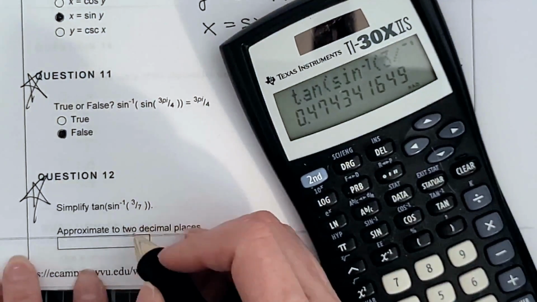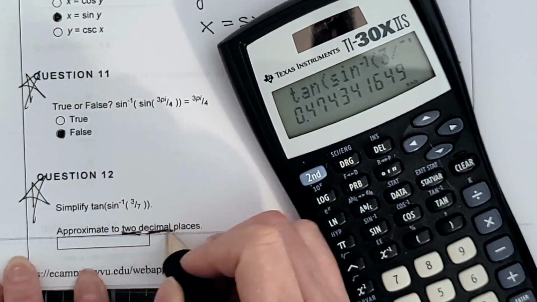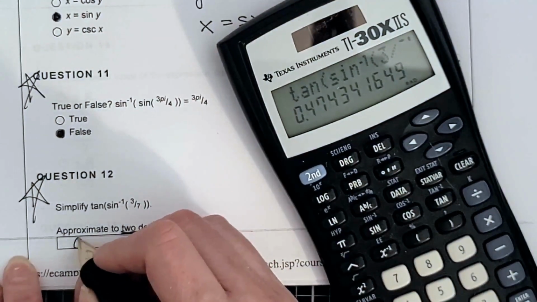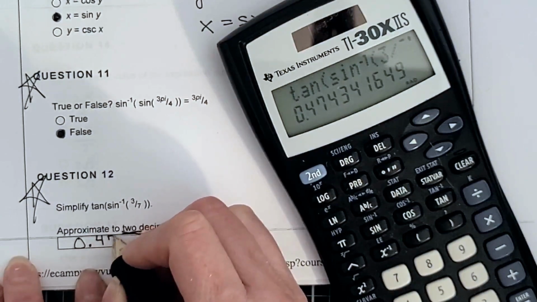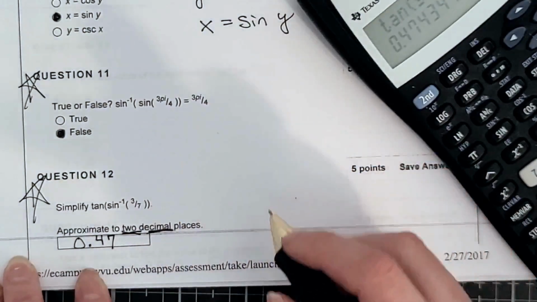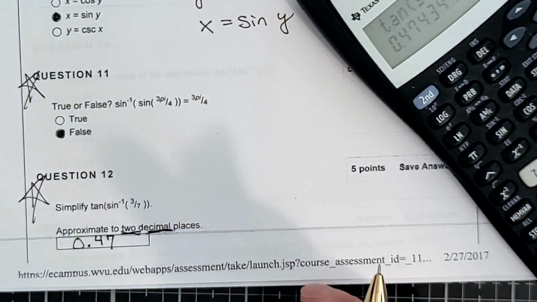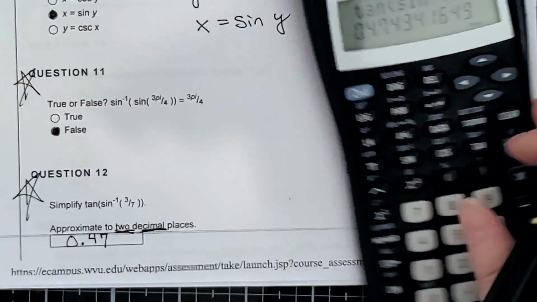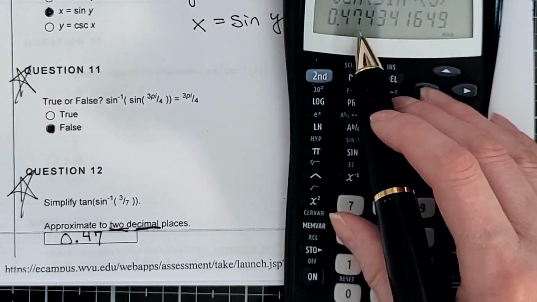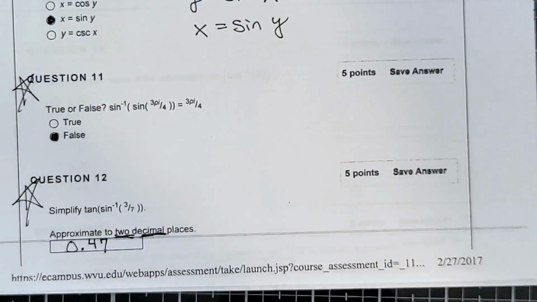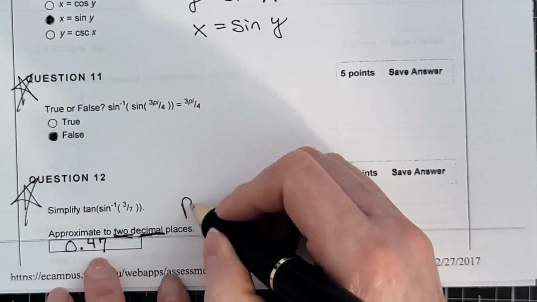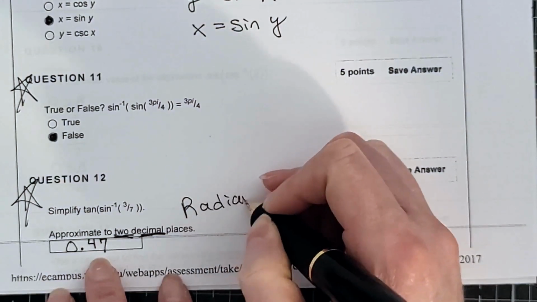Make sure you read because he likes to change these up a lot. So 0.47. Make sure that you use your rounding rules. So 5 and up, round up. Because this last number was a 4, the 7 will stay. You do need to use the rounding rules. Make sure that you are in radians in the calculator.